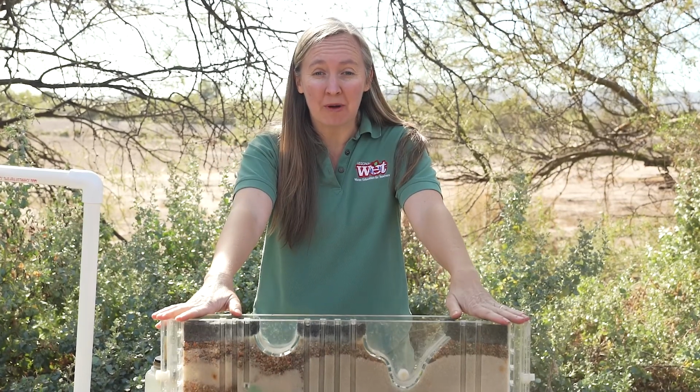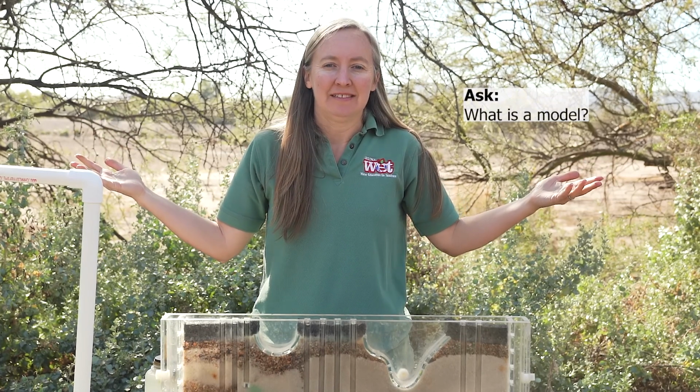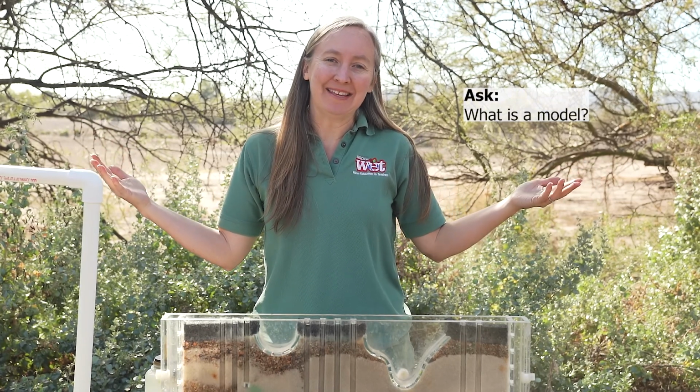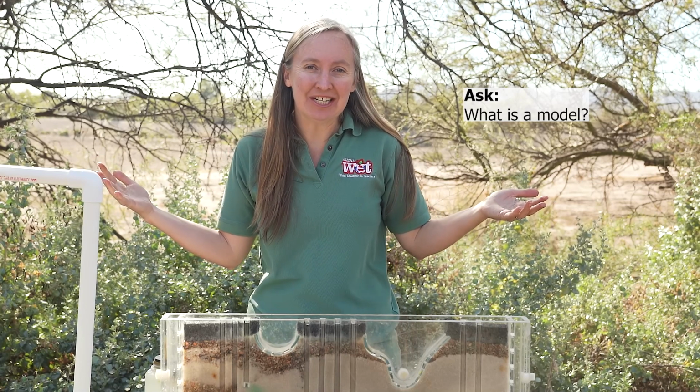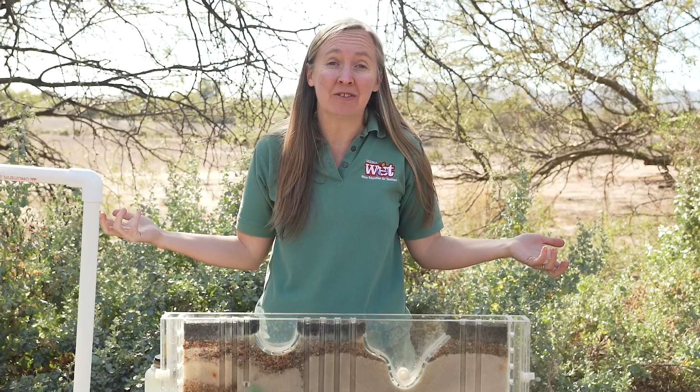So the next part of this lesson is about this big groundwater flow model here. And so we start with the question, what's a model? Hopefully students will get to something like a model is a representation of something else that we can't see. And we can't see the groundwater system because it's underground.